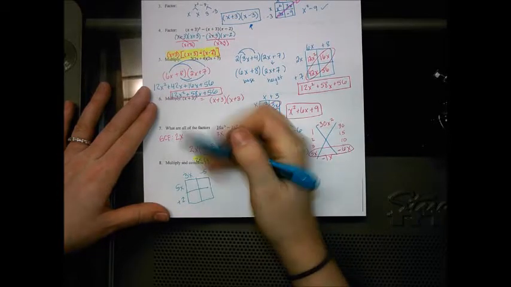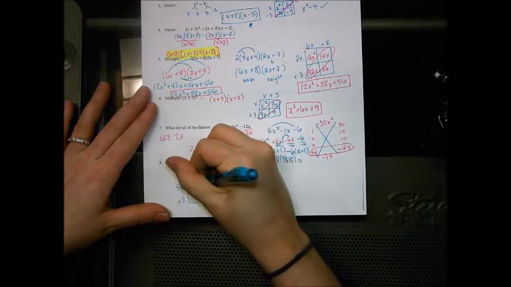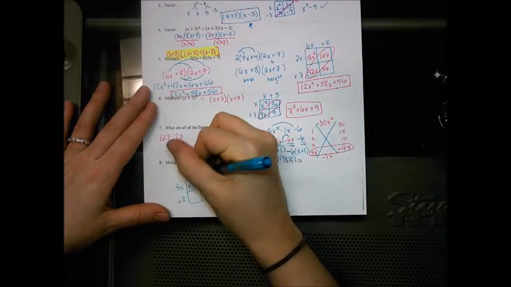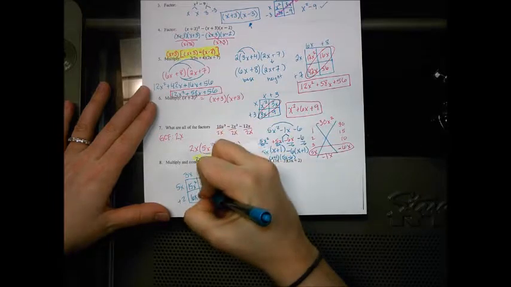5x times 3x is 15x squared. Negative 5 times 5x is negative 25x. 3x times 2 is positive 6x. And negative 5 times 2 is negative 10.